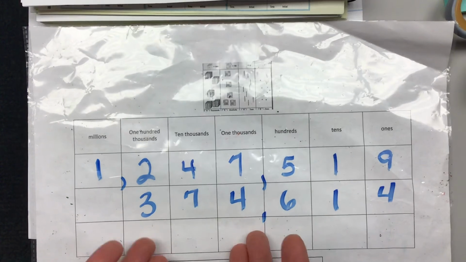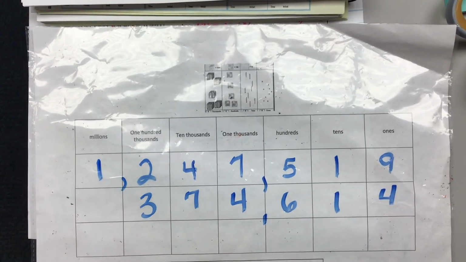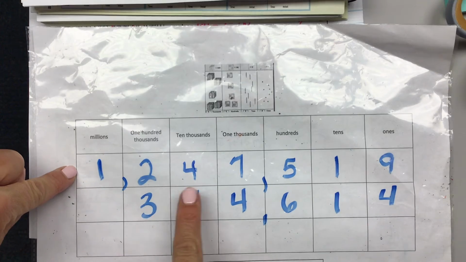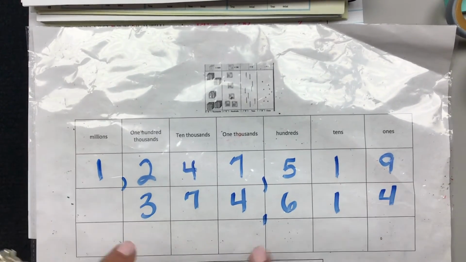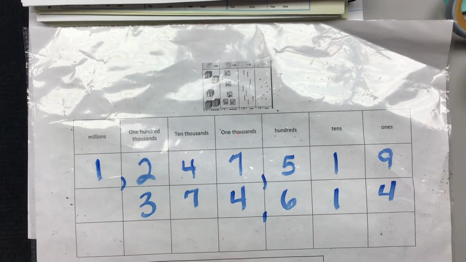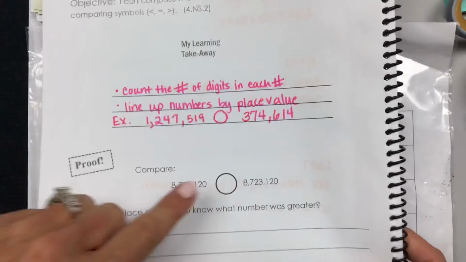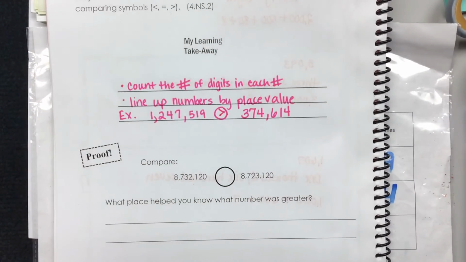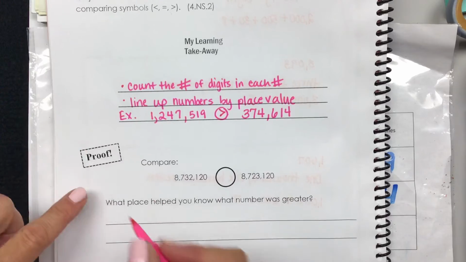So if they aren't the same number of digits, which one is bigger? Which one is bigger? Every hand should be up. This one's easy. Which one's bigger? What do you think, Ireland? Is the one on top. 1,247,519 is greater than 374,614 because of the number of digits. Okay, so first we want to count the digits, then we want to line up the numbers by place value.